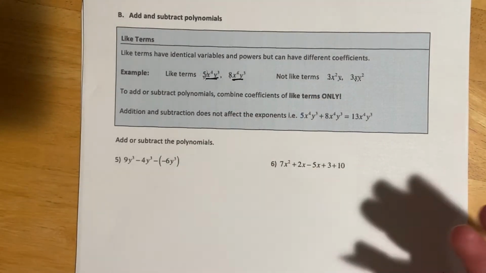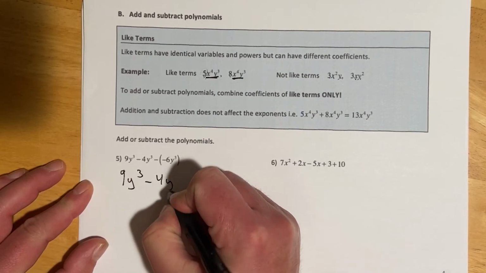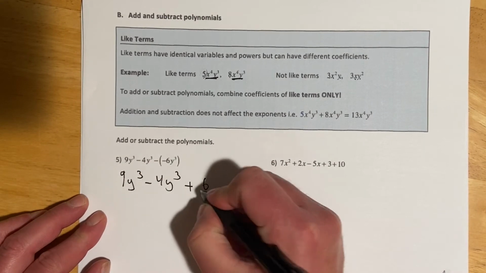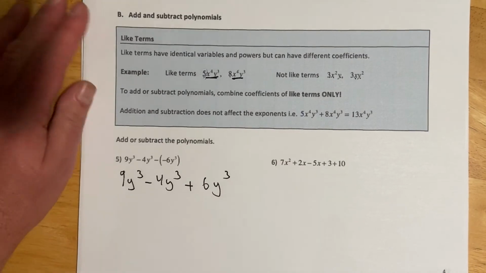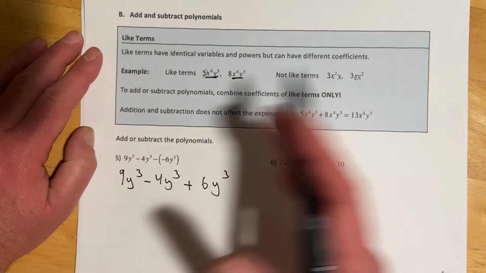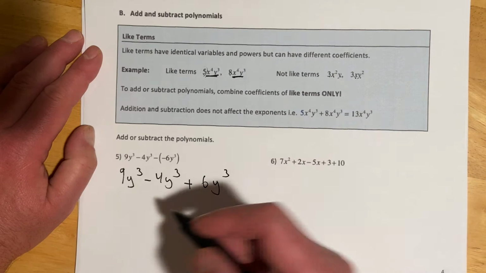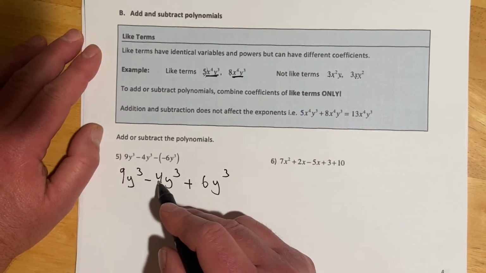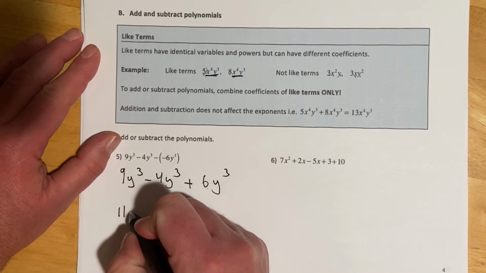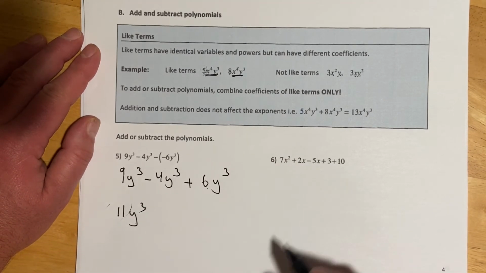And so, come down here. So this one is 9y cubed minus 4y cubed. And then this has a minus, a minus, so I'm just going to show that as a plus 6y cubed. And then remember, when we're adding things, like when we did this with x's in the linear section, it didn't change the x. We were just counting up how many x's we have. Here we're just counting up how many y cubes we have. So here we have 9 minus 4, which would leave us 5y cubes, plus 6 more would give us 11y cubes. So the y cubed doesn't change. It's just we're counting how many we have.